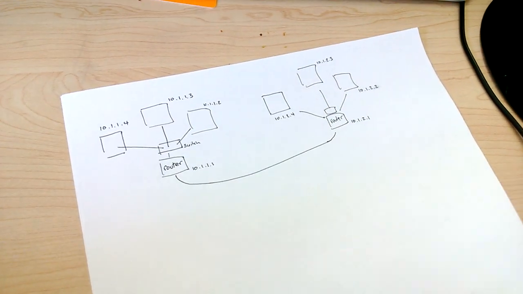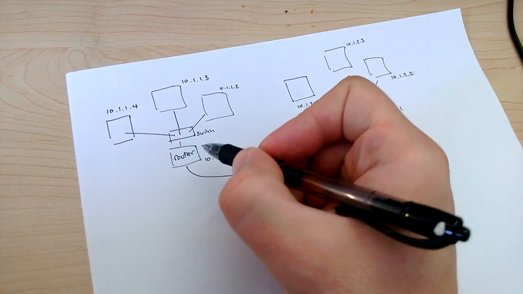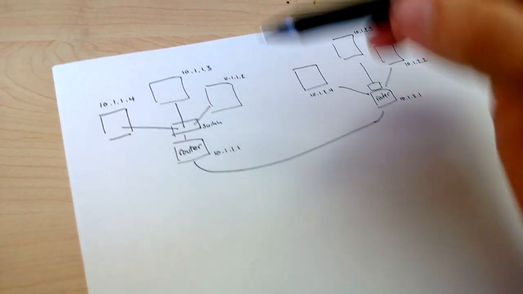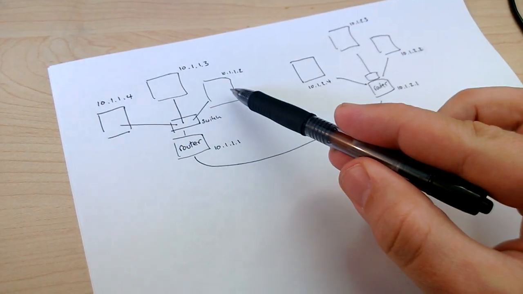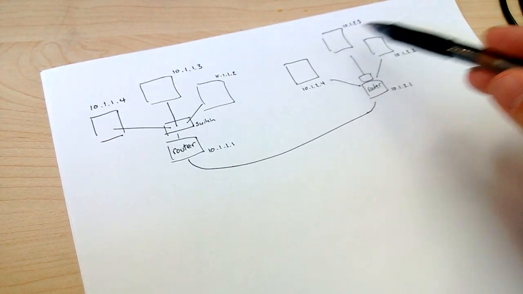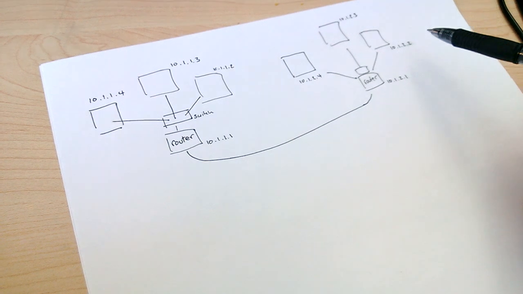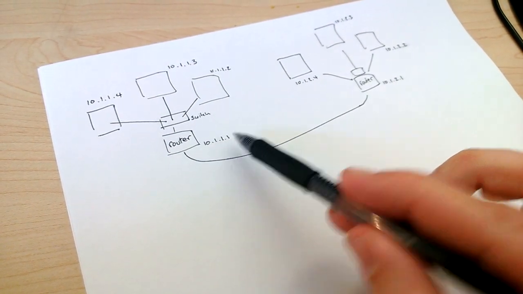All right, here's subnet masking. Okay, so let's say you have a couple computers here. You've got 10.1.1 dot anything over here, 10.1.2 dot anything over here. You have a router here, 10.1.1.1, and a router here, 10.1.2.1.